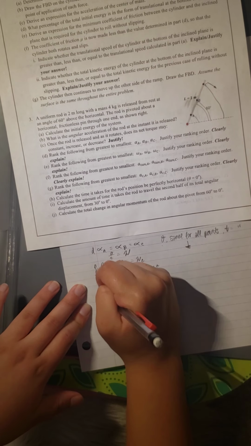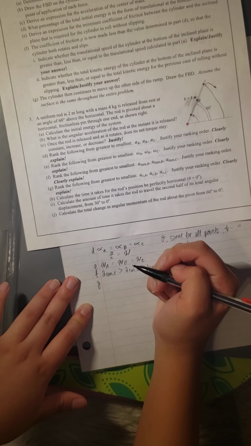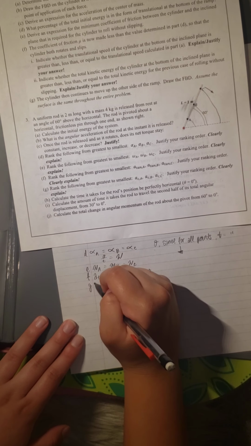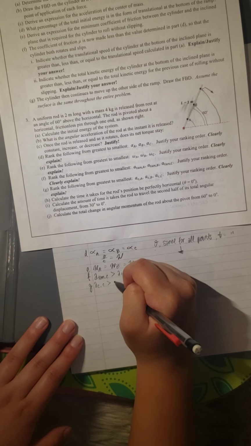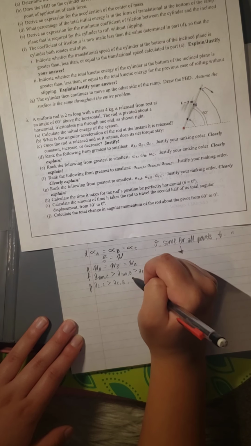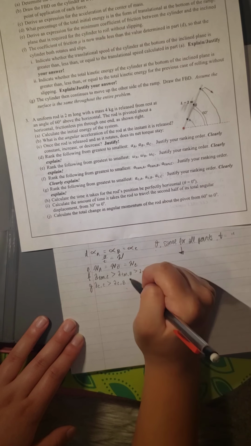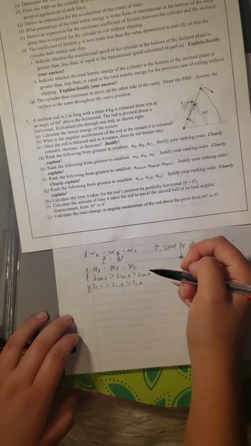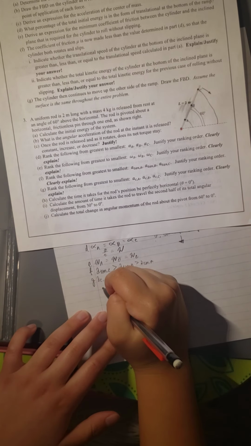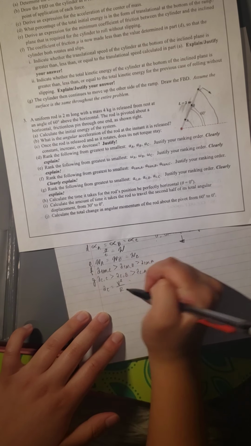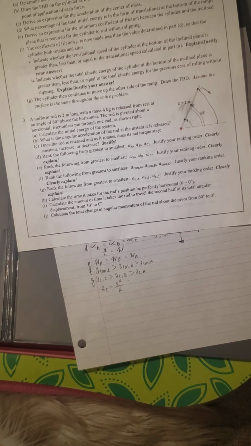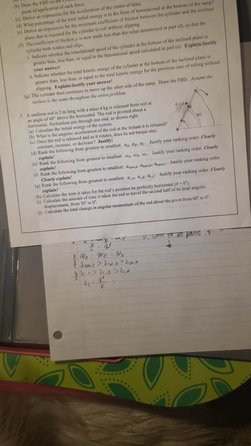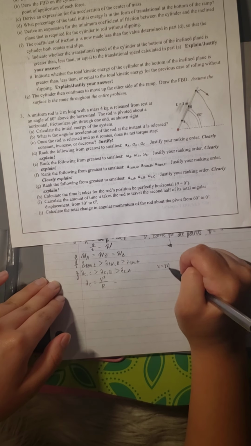Okay, part G. Now it wants us to rank the centripetal acceleration for point A, point B, and point C. When you set up a_c, you get v squared over r, and we know that v equals r omega.